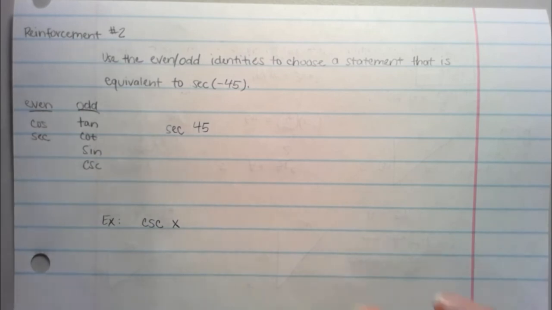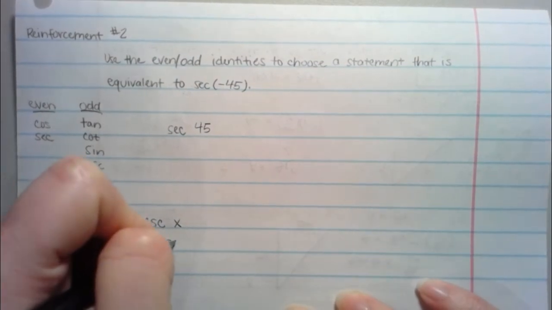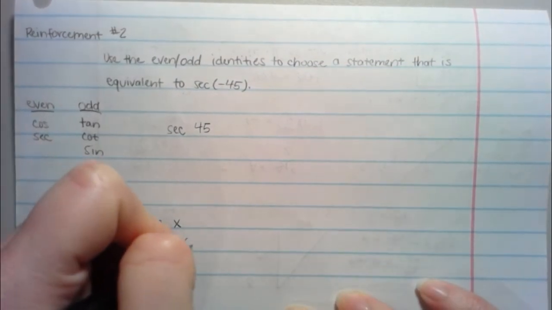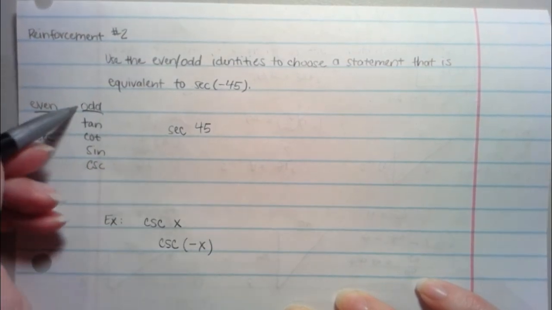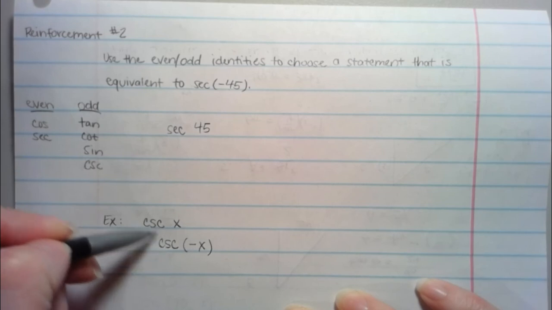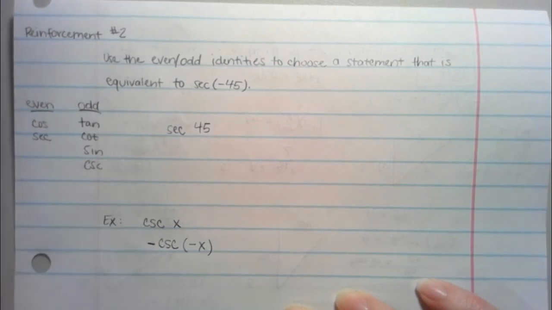So in this case, we would have repeated cosecant. The angle would become the opposite. And because cosecant is an odd function, these two things have to be opposites. So one of them needs a negative.